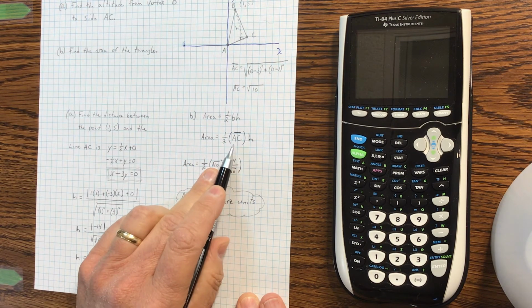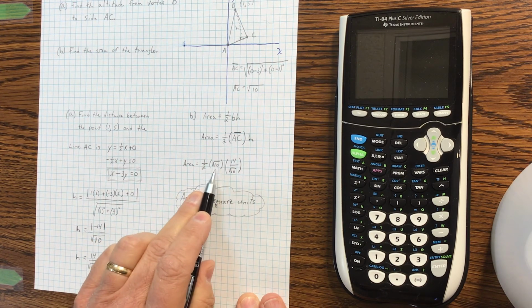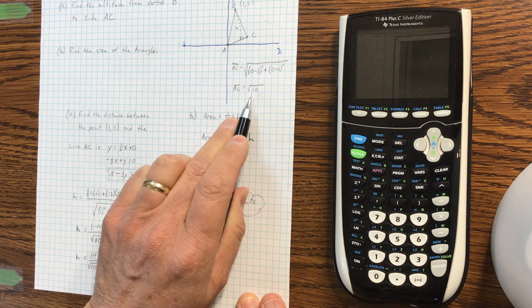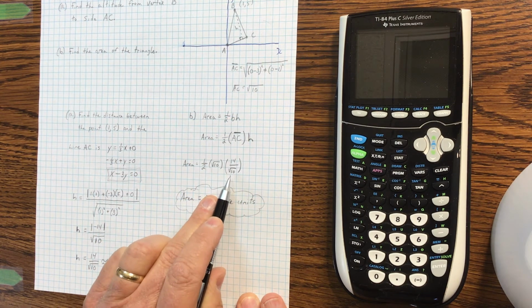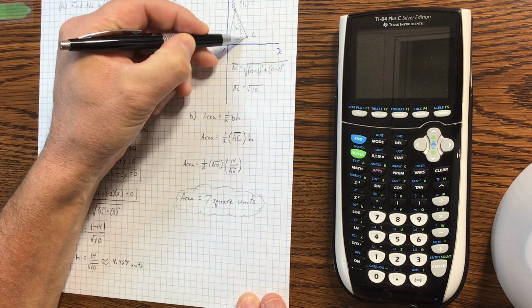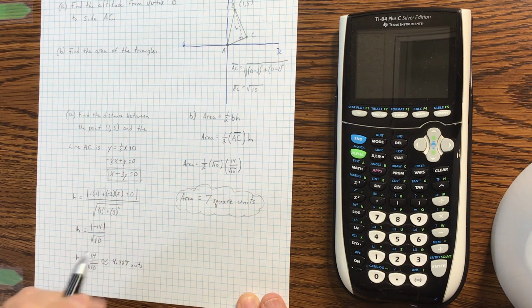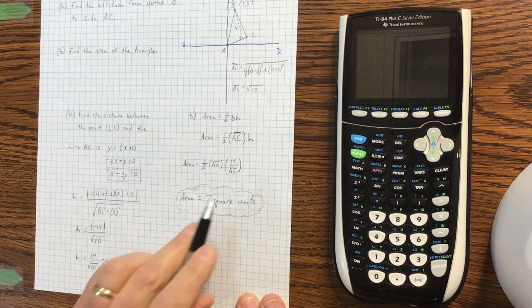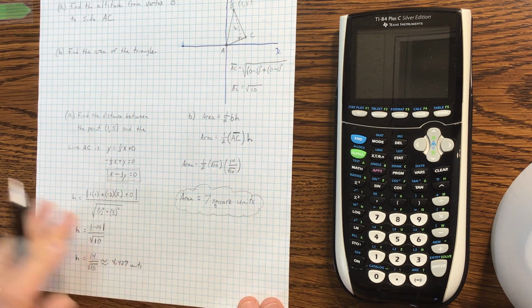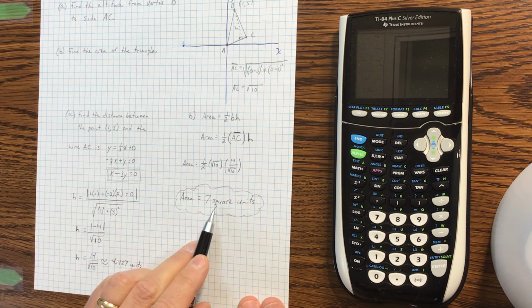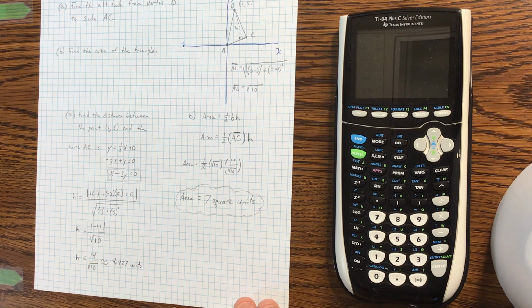So we go ahead, 1/2 times the length of AC, which we found to be radical 10, times our height, which is really this altitude. We found that over here. Okay. I put mine in as a radical expression, and all you've got to do is do your math, round it if you can. We get an area of 7 square units. That, ladies and gentlemen, is section 10-1, dealing with finding an angle of inclination of a line.